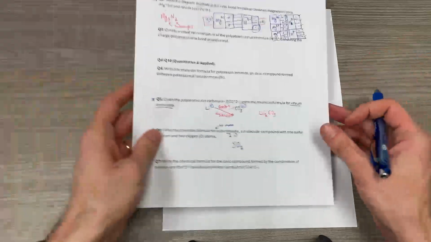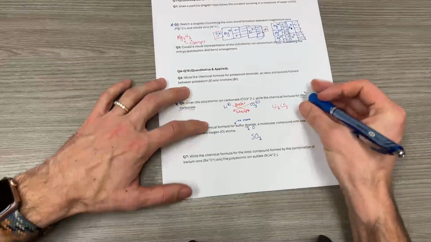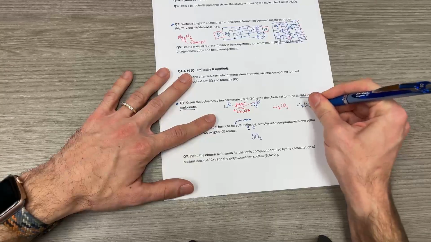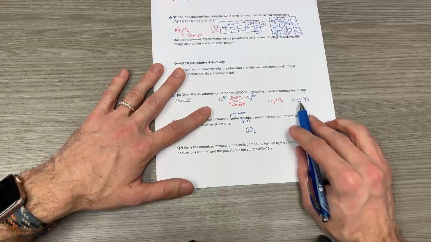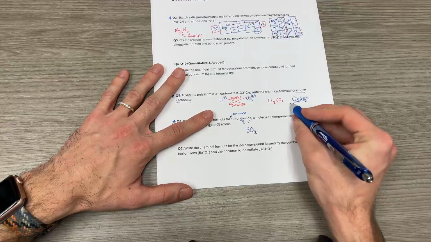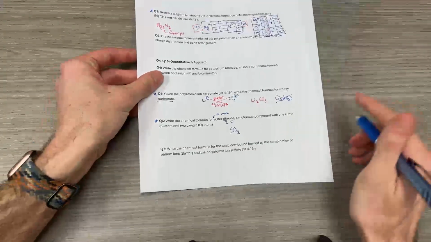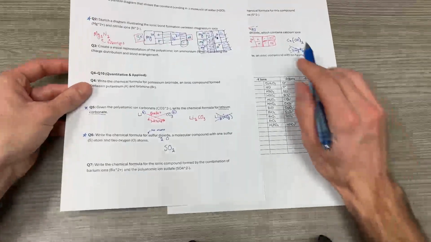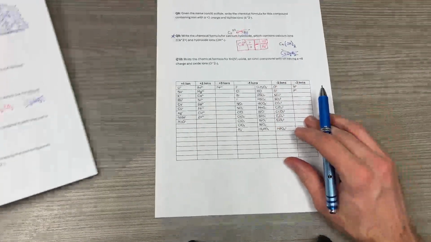Now I want to take a step back because some people will take this to say every polyatomic ion needs parentheses. But really that's not true. If something is only present once, we don't put parentheses around it because it's assumed to be only once. There is no parentheses for a subscript 1. So if a polyatomic ion is present once, no parentheses. If a polyatomic ion is present twice, parentheses around all of those atoms.